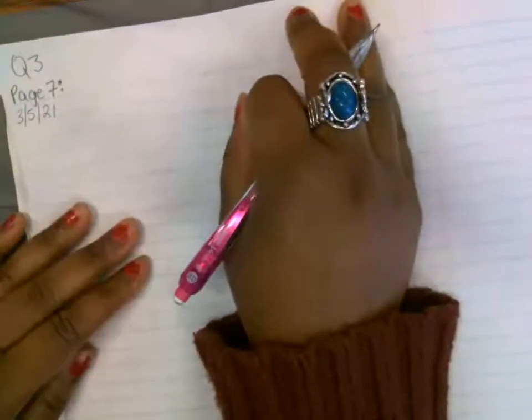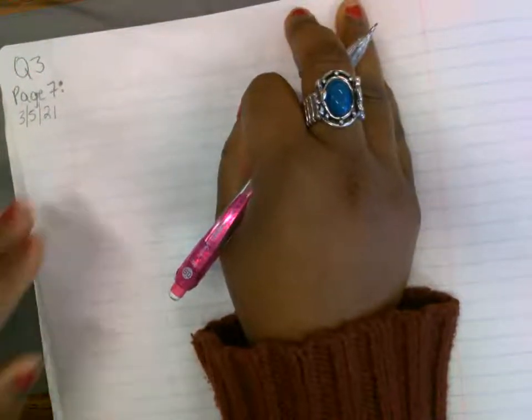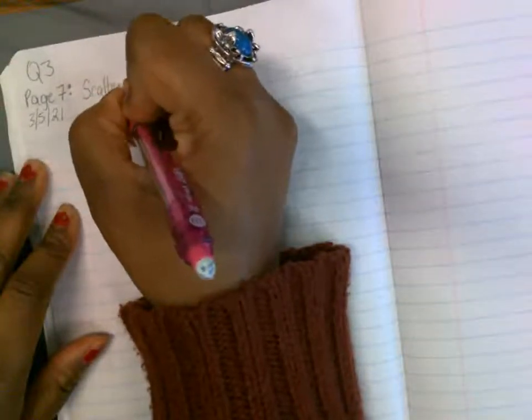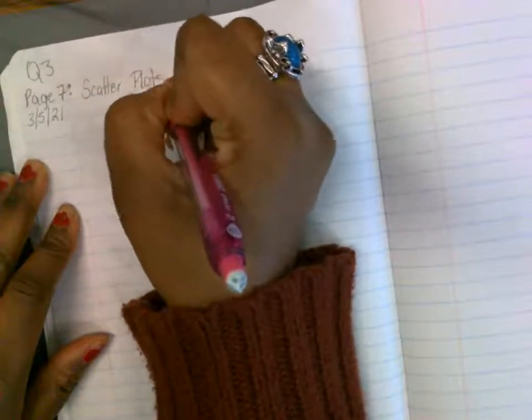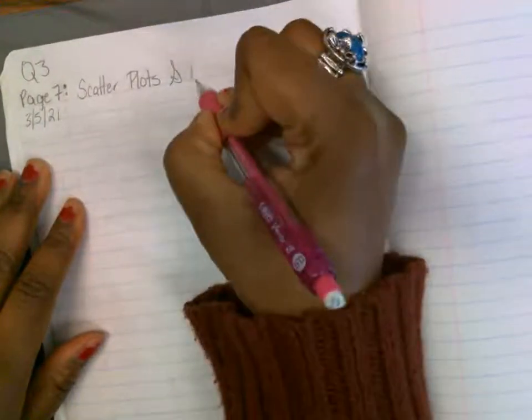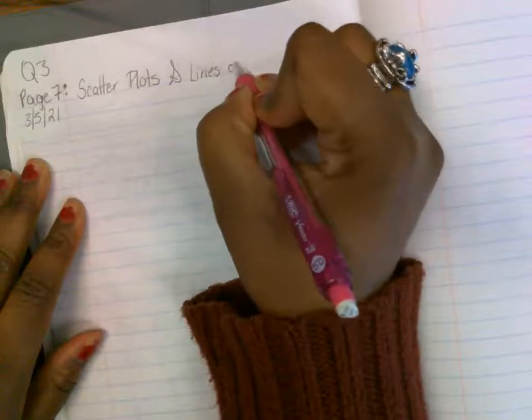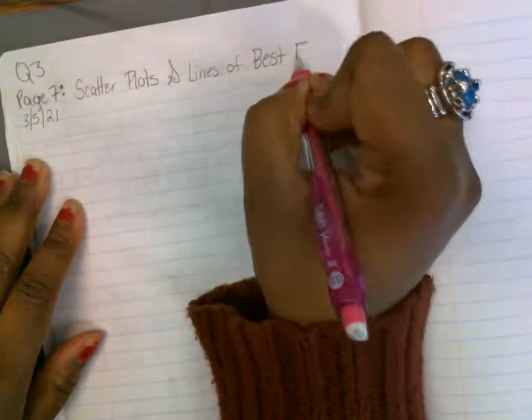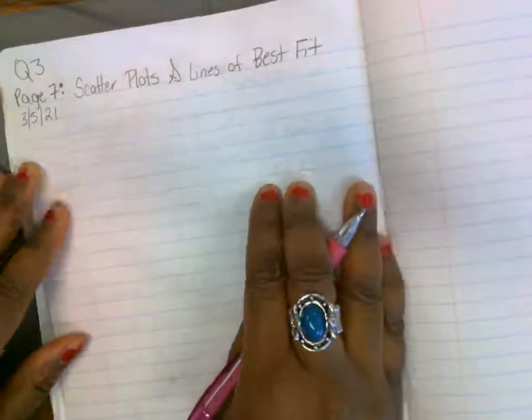The title of this page is going to be Scatter Plots and Lines of Best Fit. Scatter plots, and we're going to use the and symbol, and lines of best fit. Scatter plots and lines of best fit.